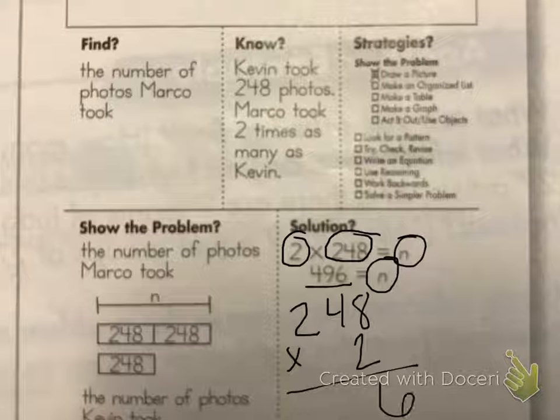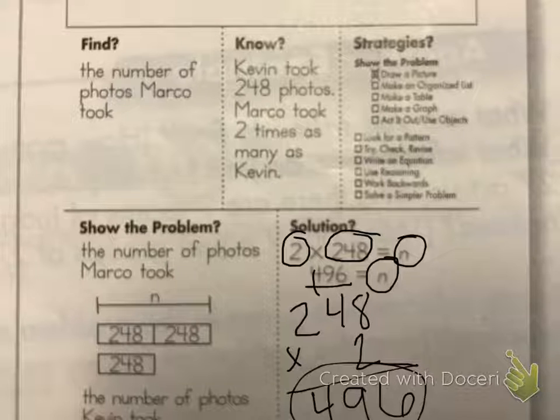So 8 times 2, 16, carry the 1. 2 times 4 is 8, plus 1 is 9, and 2 times 2 is 4. So we got 496. So what does that tell us? How many photos? What was our question? Well, our question was, how many photos did Marco take? We know he took twice as many as Kevin, but how many did he take on his field trip?